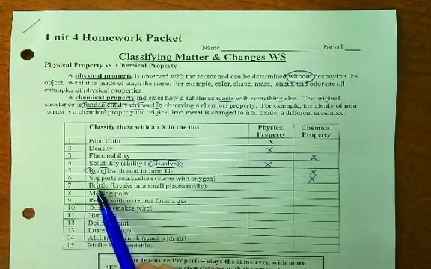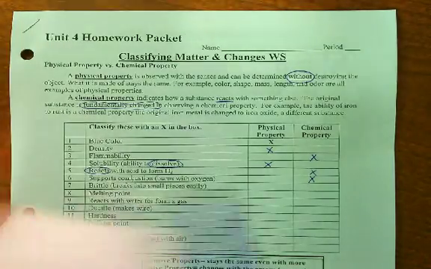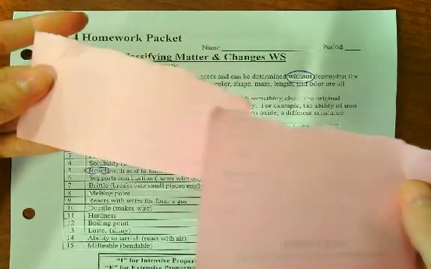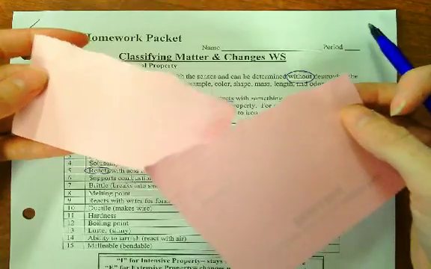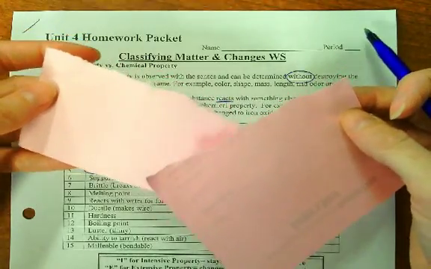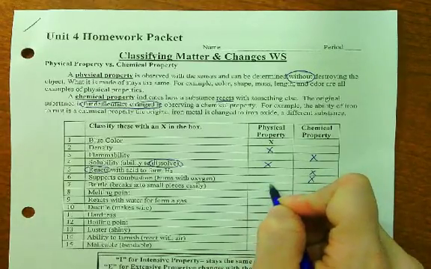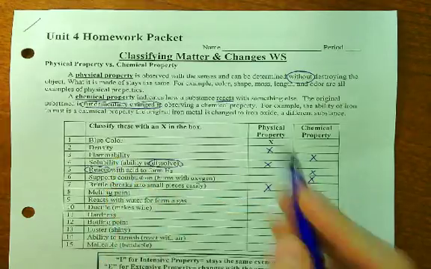Physical property, to tell if it breaks, okay, which is basically like this paper. How easily does it break? How easily does it tear? Okay. Did I change it? Well, some people would say, yeah, you ripped it, but it's still paper. I didn't change it. Changing the shape would still just be physical. Okay, it's still paper, as opposed to burning the paper, flammability. That is changing the paper.